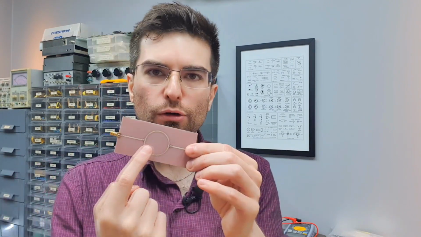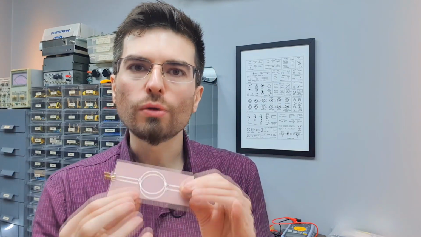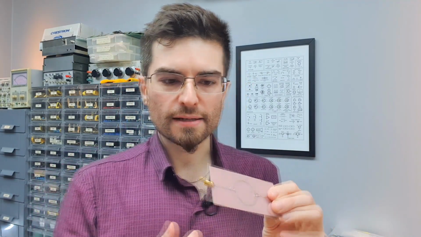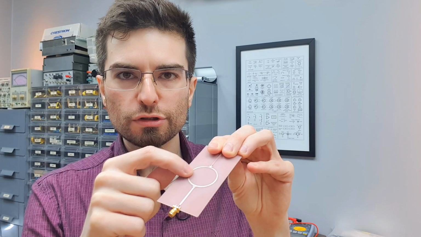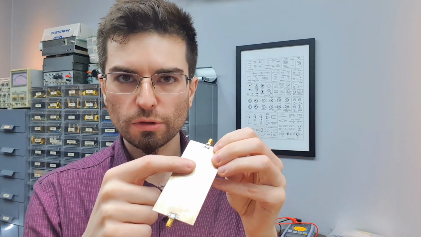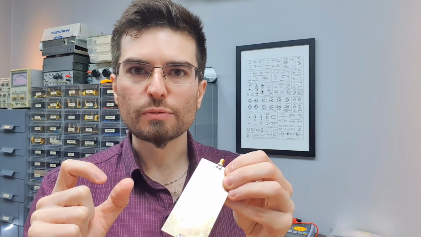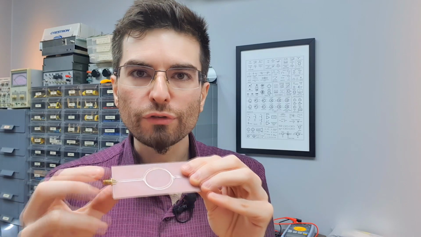What happens is that the electromagnetic field for a microstrip like this one here is not fully embedded in the material. Part of the field lines go from the microstrip to the backplane, to the bottom ground. These field lines are experiencing the material dielectric constant, but part of the field lines are propagating in the air.